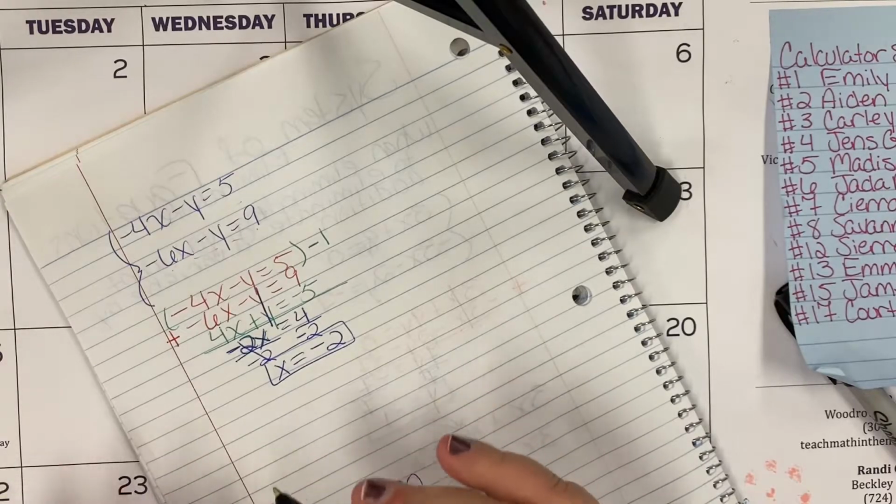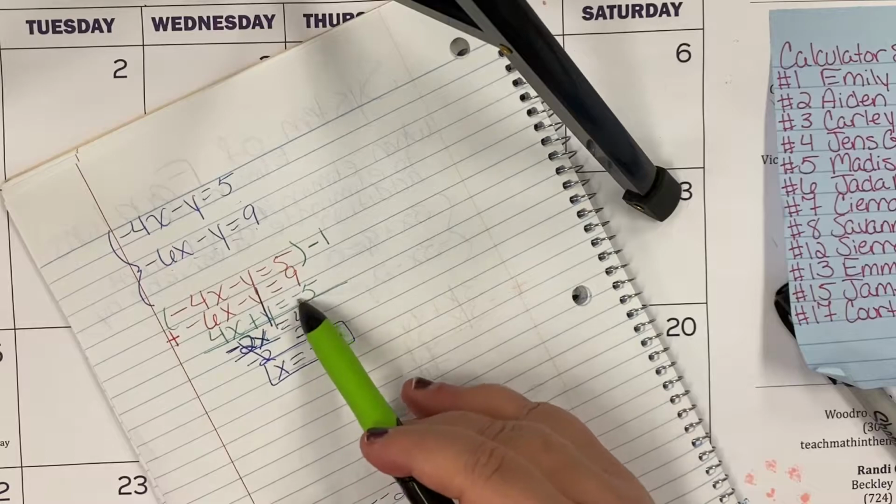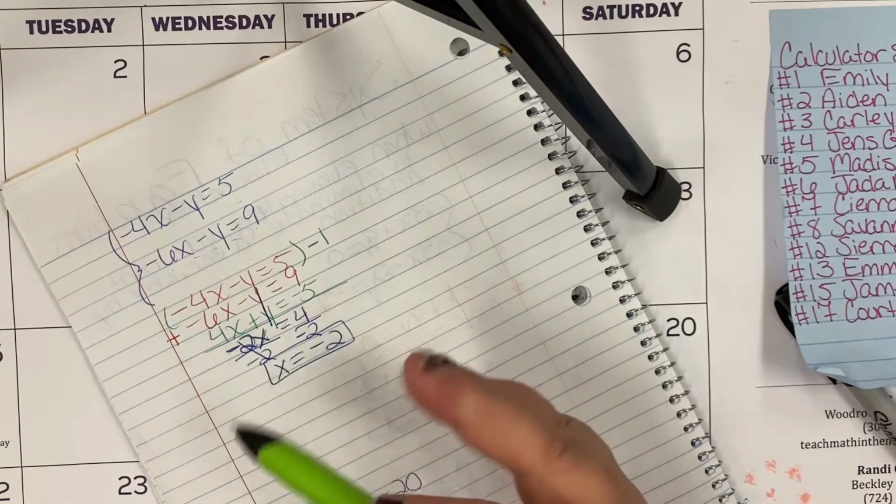Again, plug into an original equation. Do not plug into this green equation. You will not get the right answer.